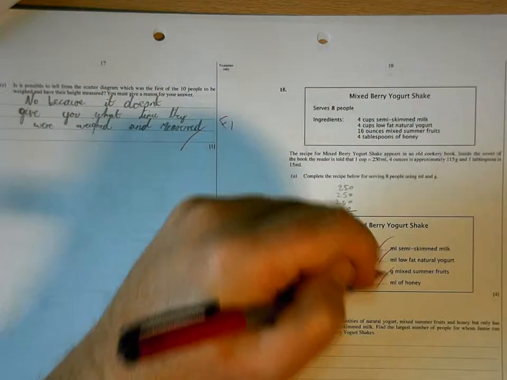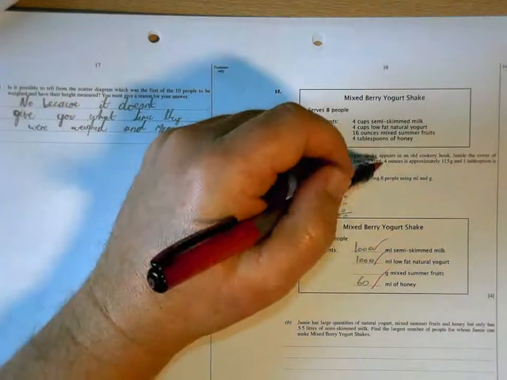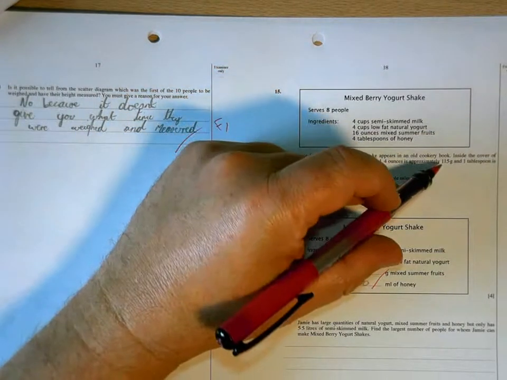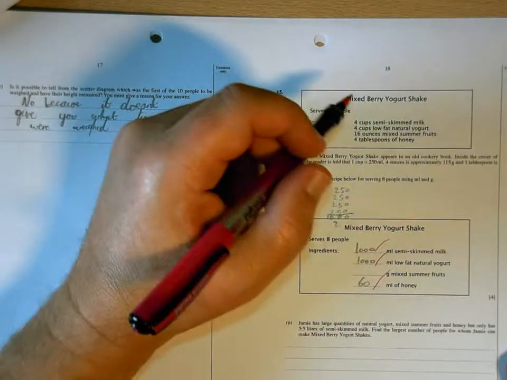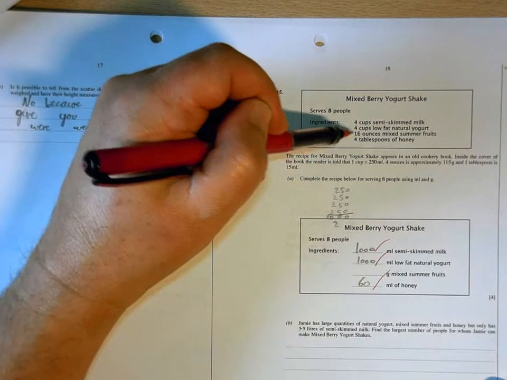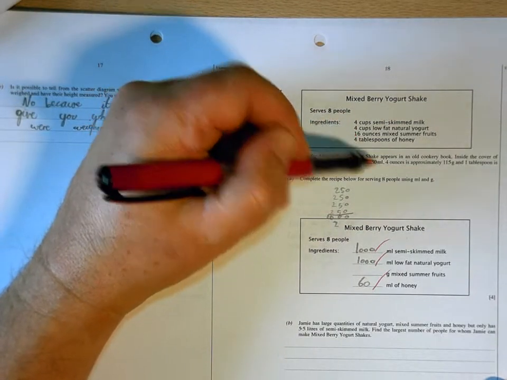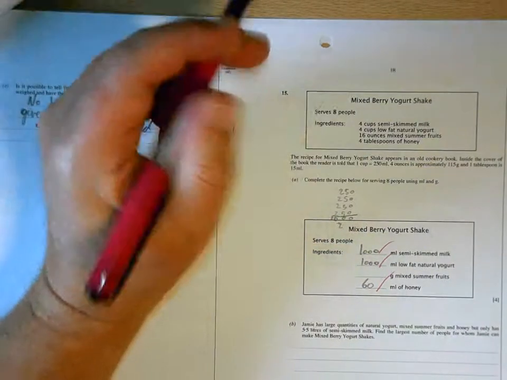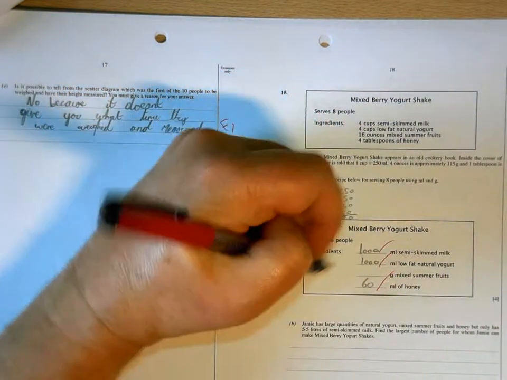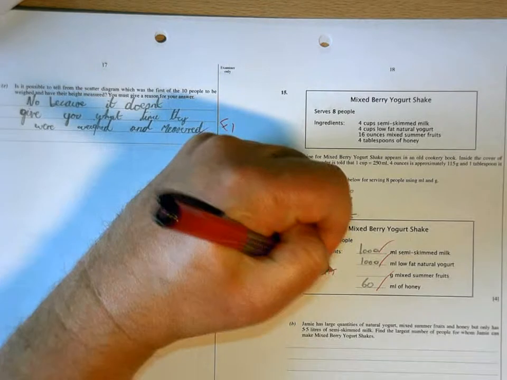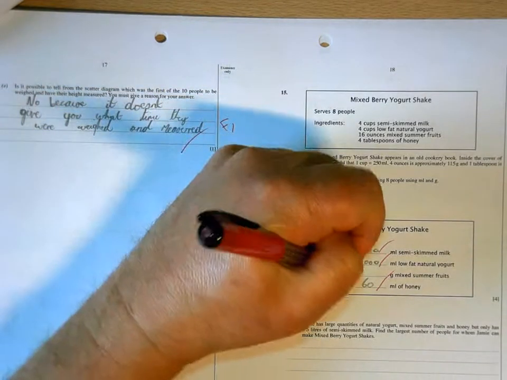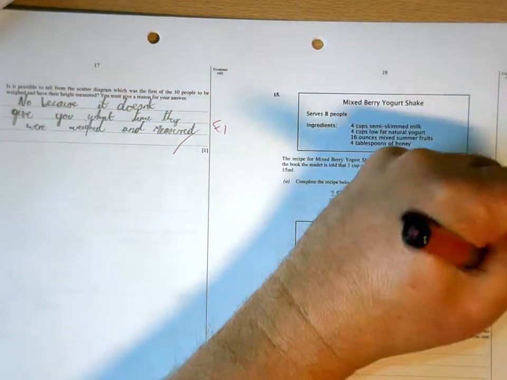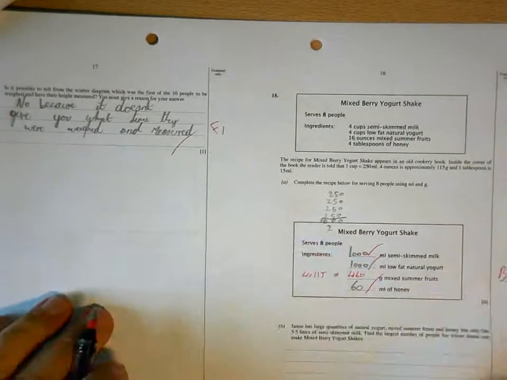1060, correct. The missing one you've got there is telling you 4 ounces is approximately 115 grams, and you've got 16 ounces, so you're going to need 4 lots of 115 grams to make 16 ounces. So you're going to do 4 lots of 115. Double it, you get 230. Double it again, you get 460. So 3 for that, 4 for the page.